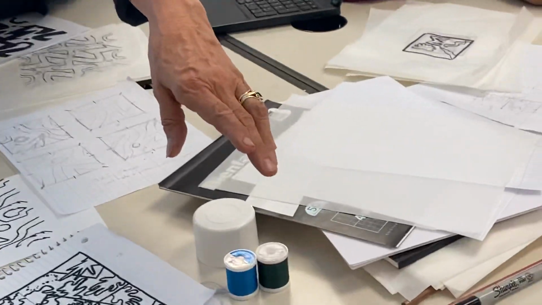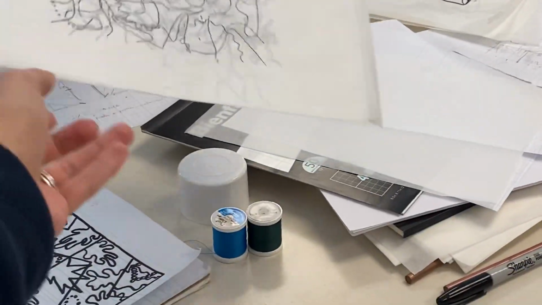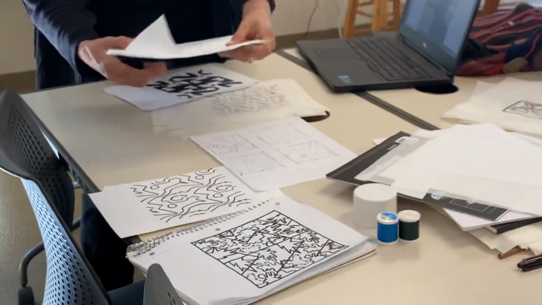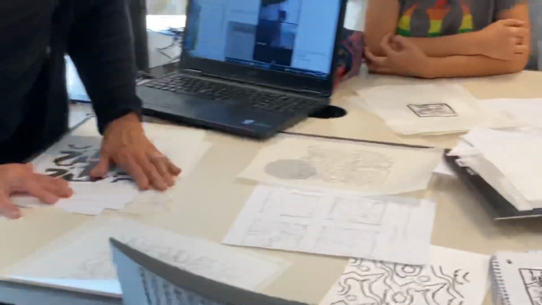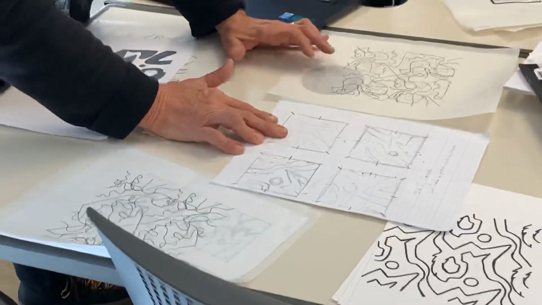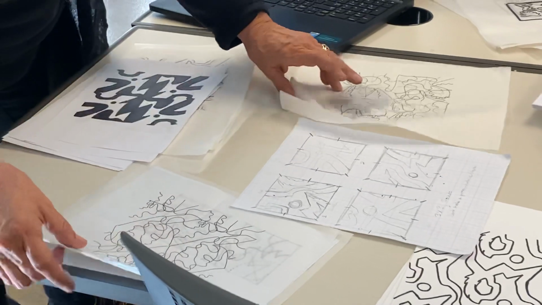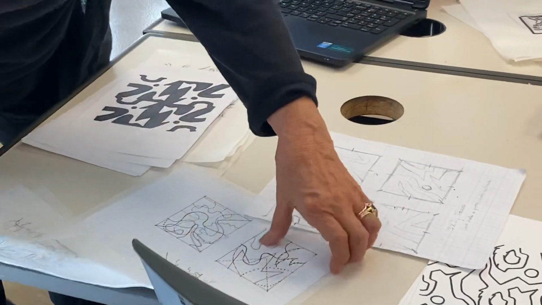That one right there will be a good comparison. Okay, so they got the assignment. What you see here, before I get to this one, are two different ways of approaching the assignment, both of which are correct.